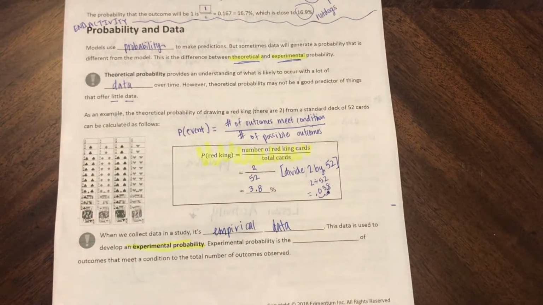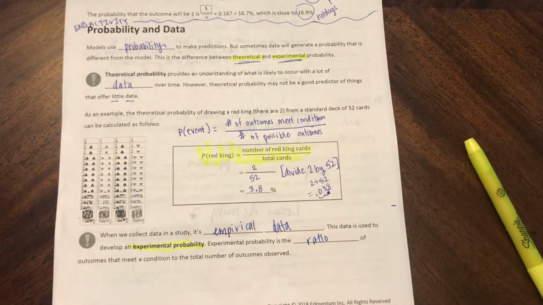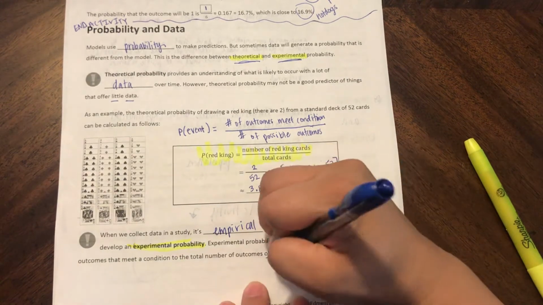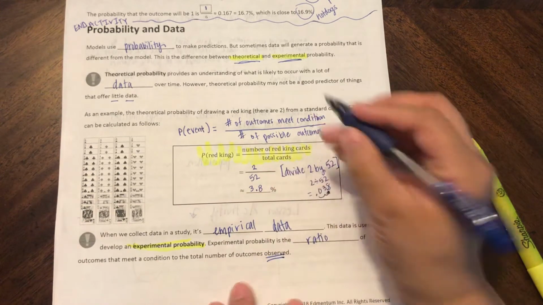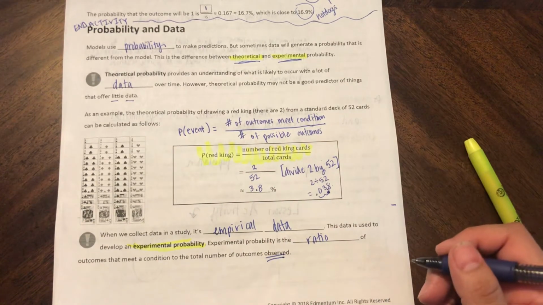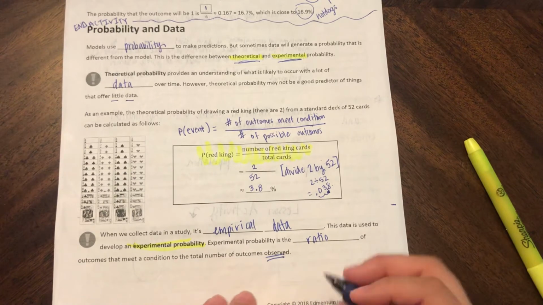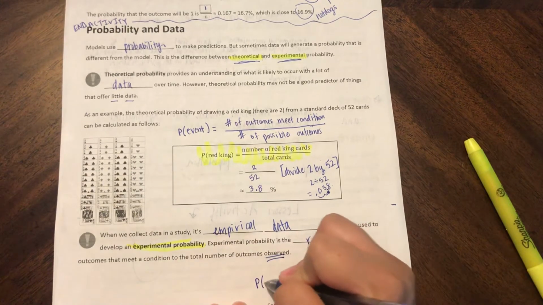Experimental probability is the ratio, which again is the fancy way of saying fraction, which just means to divide, of outcomes that meet the condition to the total number of outcomes observed. So the key word is observed. That means you actually did the experiment. You actually went through and took a card out every time and then counted how many times you did that to get your percent. So this one is written this way.